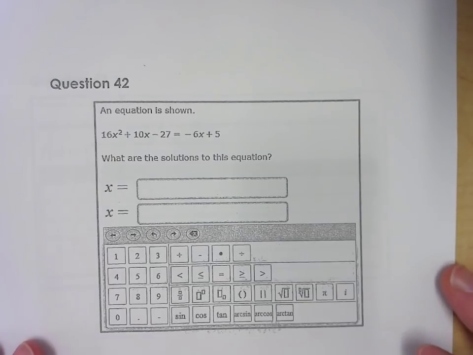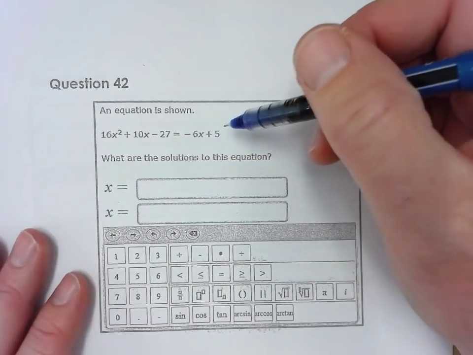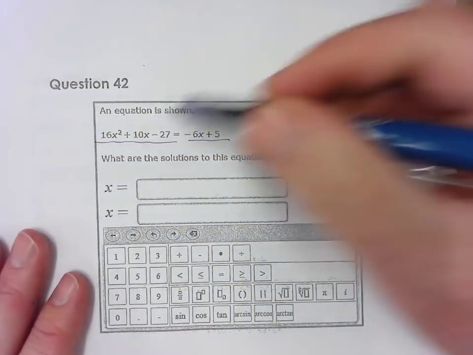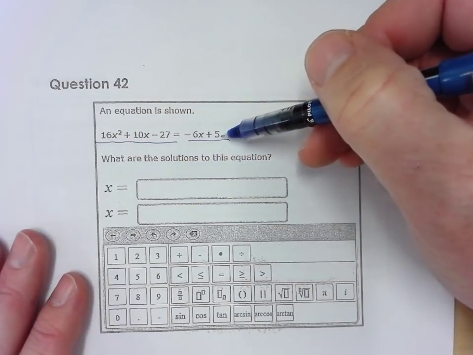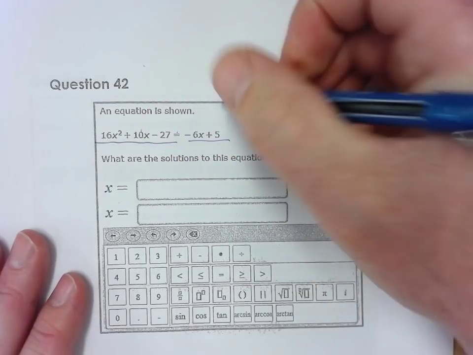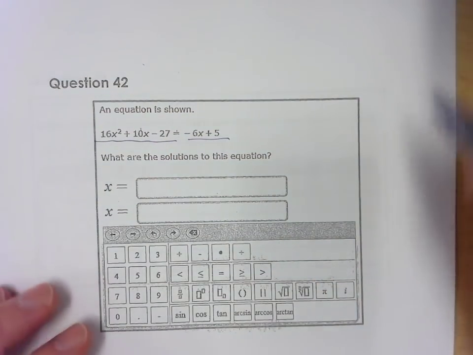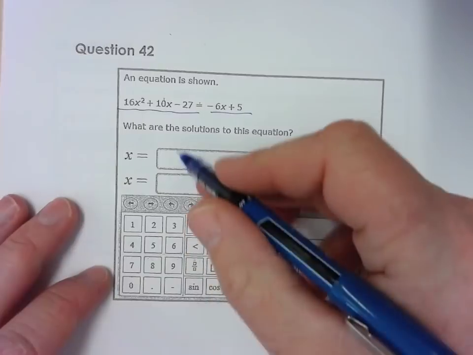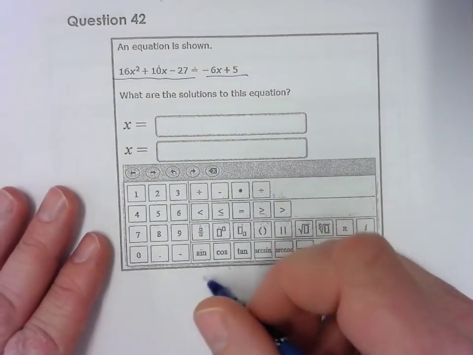Okay, number 42. This is just like the other question we did. We have parabola is equal to a line. So you could graph the parabola and then graph the line and see where they intersect, because you want to know when does this parabola equal this line, and that's the points of intersection. You can do it the old-fashioned way. I'll write it at the bottom. And again, you're going to key your answers for x in here. You're just finding x, you're not finding the y this time.